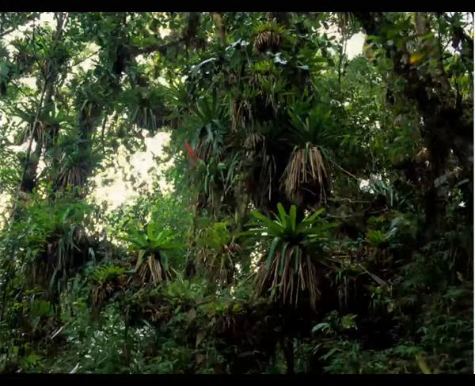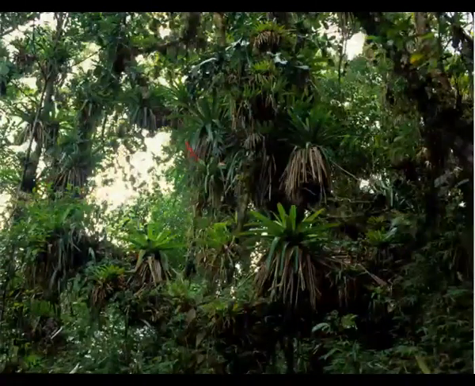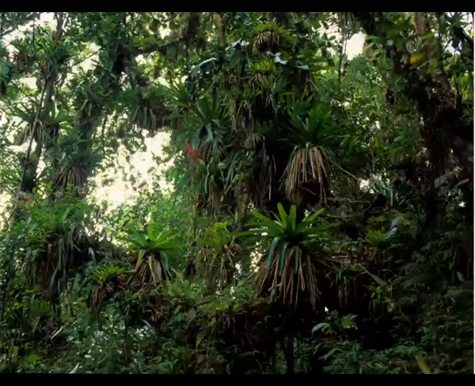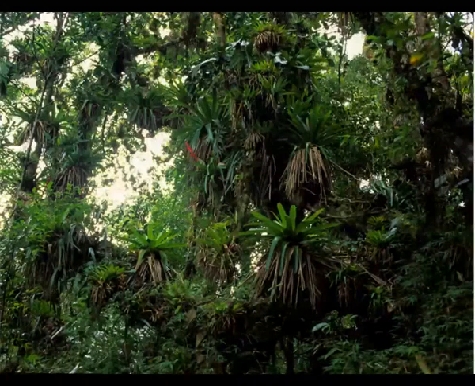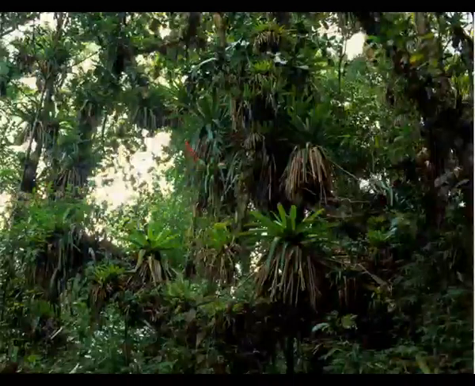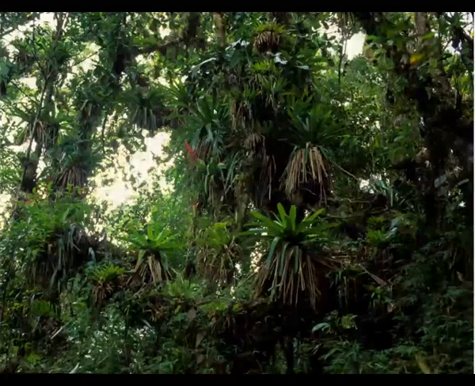There's a tree, there's a big tree, or maybe two trees, but everything's covered with other little plants. As you can see, all of these big tree trunks are covered with other small plants, and these nest-like plants are bromeliads, and there's a bunch of other stuff here. Lots of plants covering all the branches and trunks.